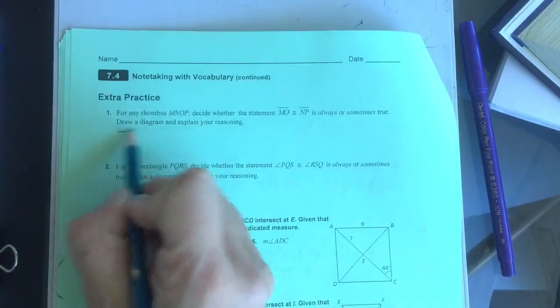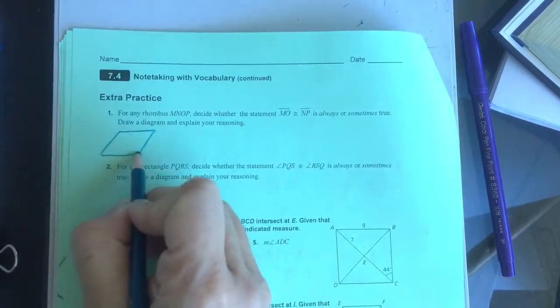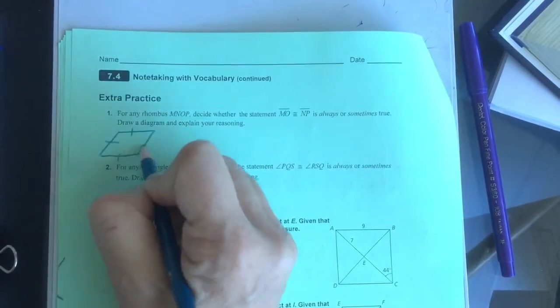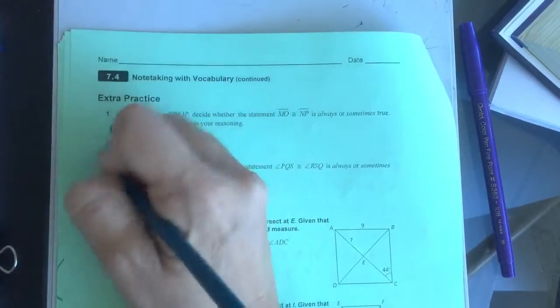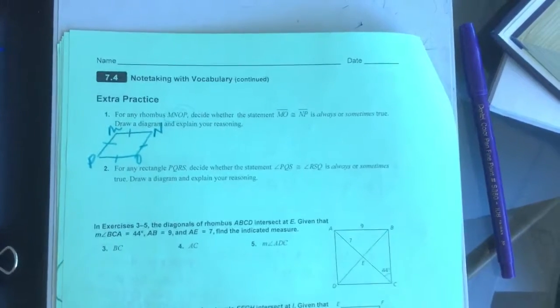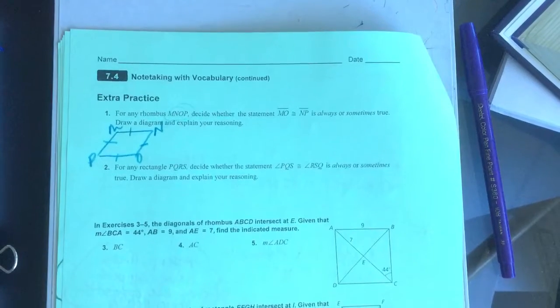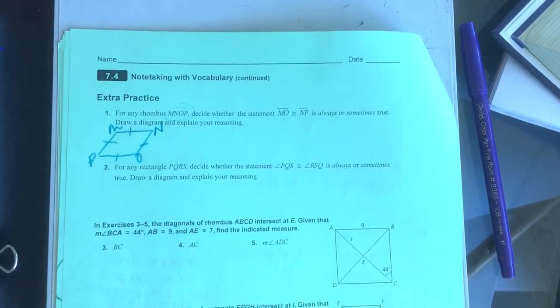Well, first of all, let me draw what would look like kind of a typical rhombus where we see that sides are all the same. And what's important here is that we go around the figure MNOP in order that these were written. So sketch that rhombus on your page first, MNOP. I want to leave some room to justify and explain answers.